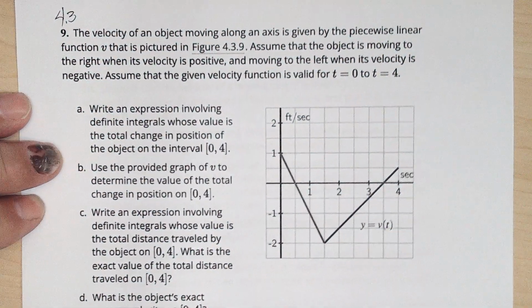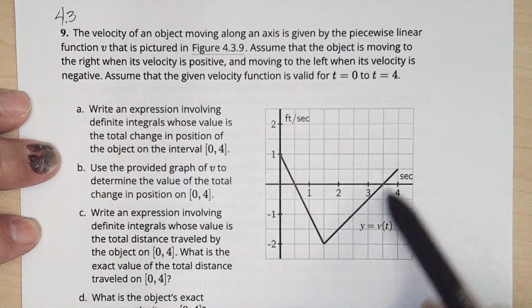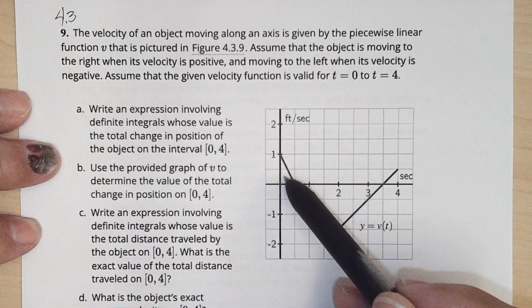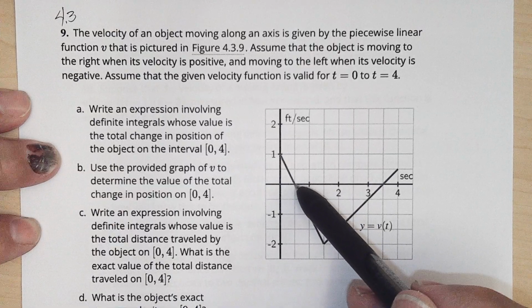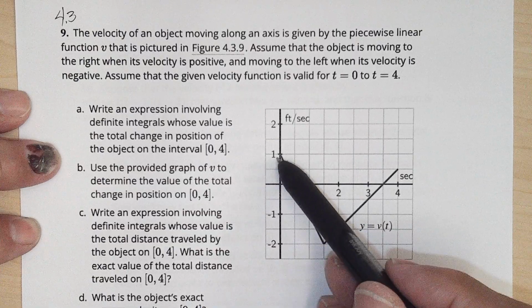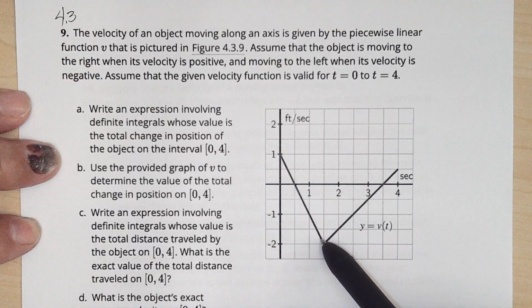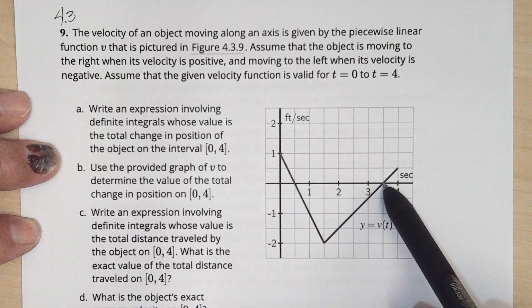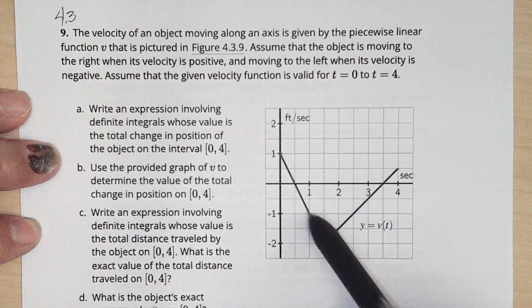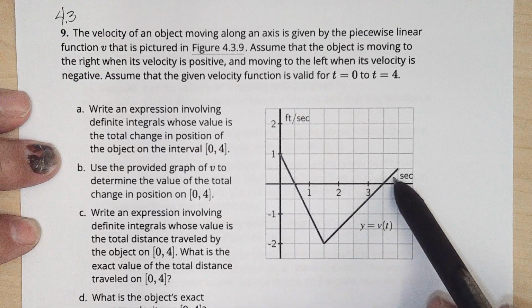4.3, number 9. So this is the velocity of an object moving. It's got positive area under it, so it's going forward, has a velocity of 0, so it stops. Then it slowly slows down, stops. Then it goes faster backwards, and then it starts slowing down till it stops going backwards, and then it goes forward. So this is how far backwards it goes, that area, how far forward, and how far forward.